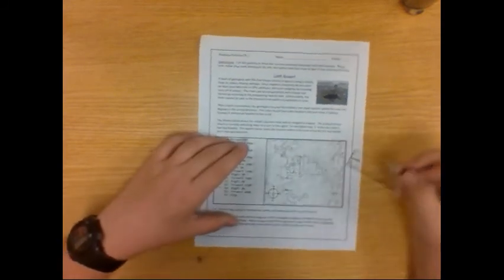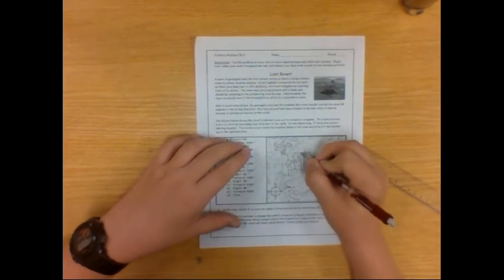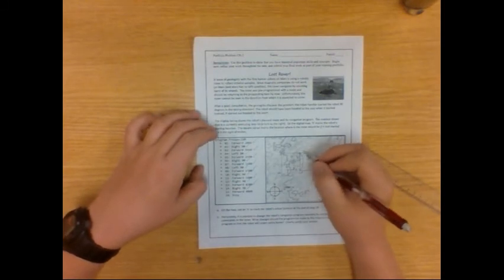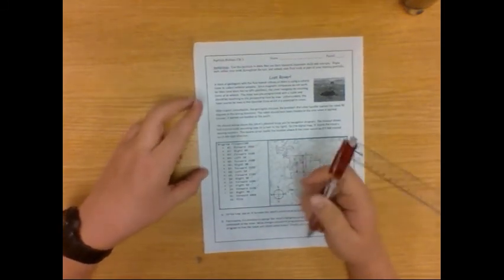So pretty much step 15, they just follow it. It'll lead them back to the starting point. And then it will be facing the right direction. And they can go through the program again.